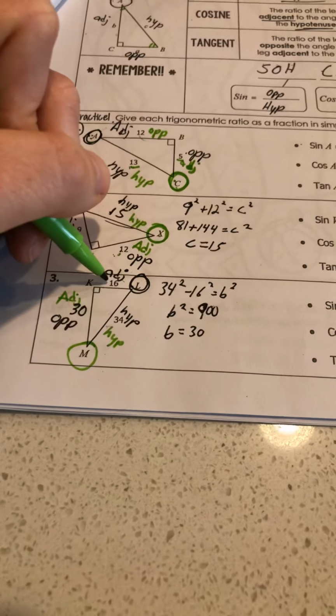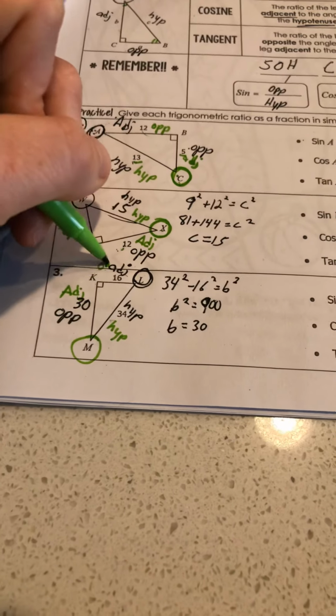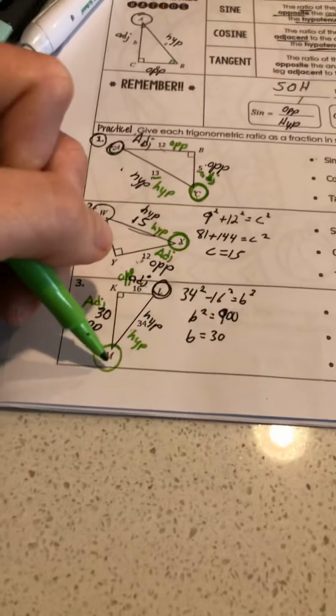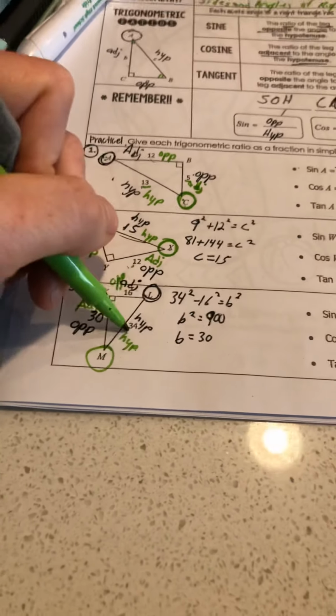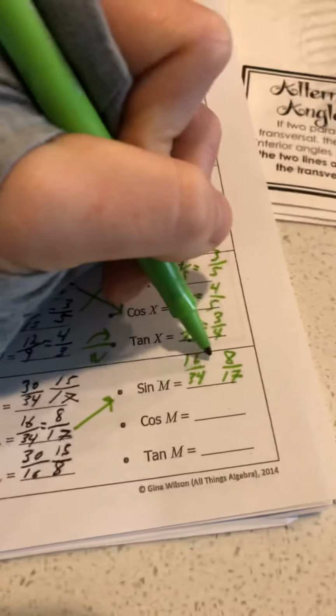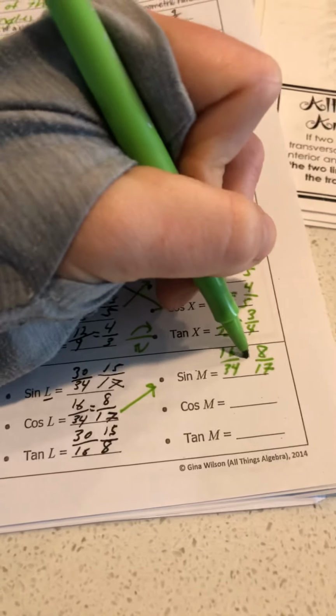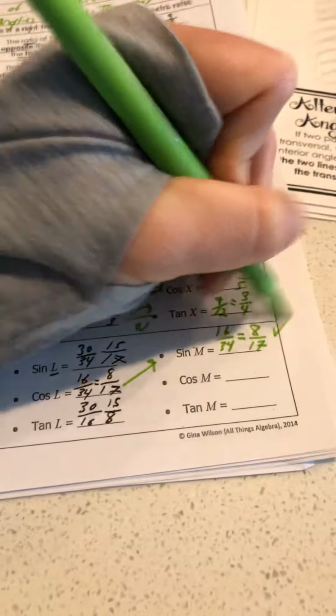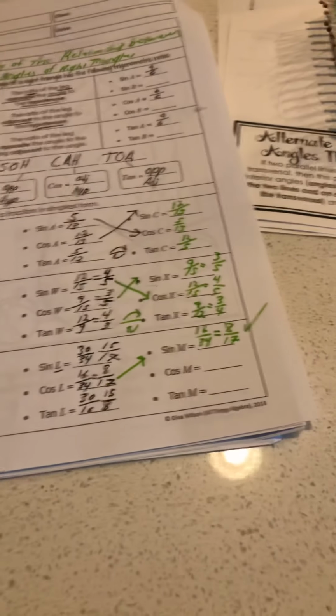And the opposite is the 16, because that's the guy left and it's not touching your angle. So some old hippie, 16/34. Does 16/34 simplify to equal 8/17? It does. Check.